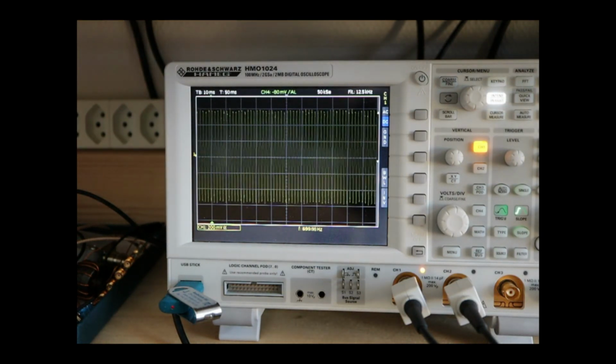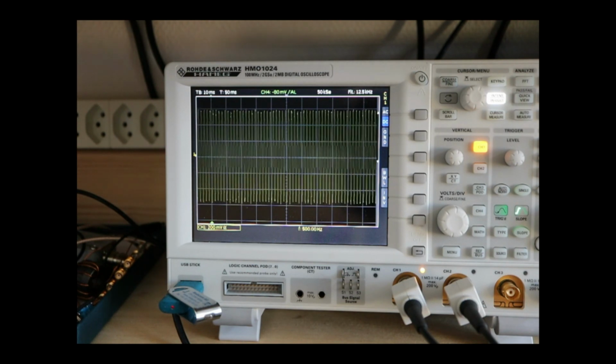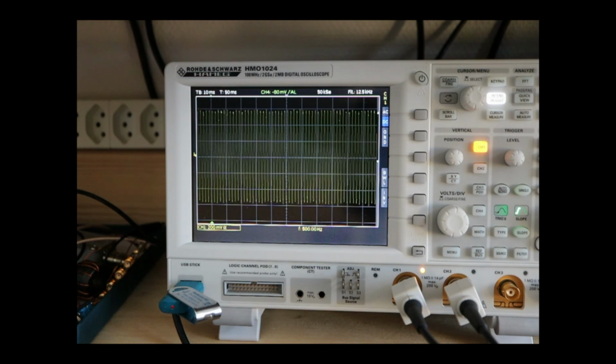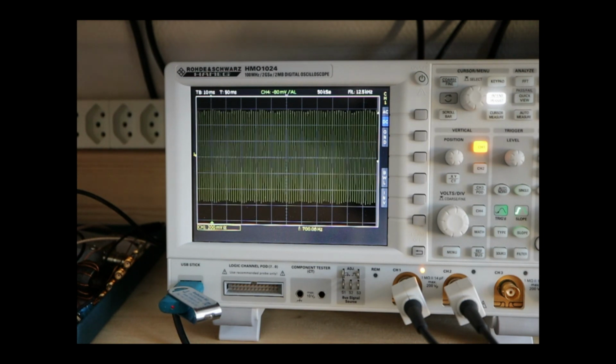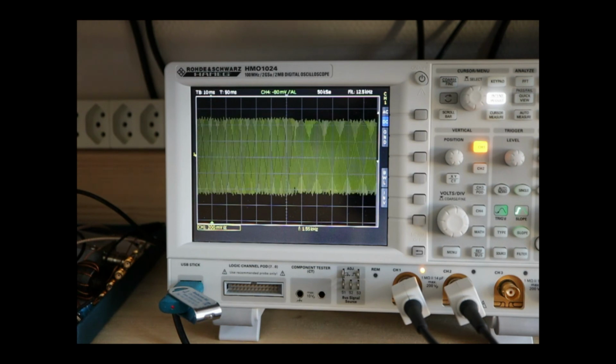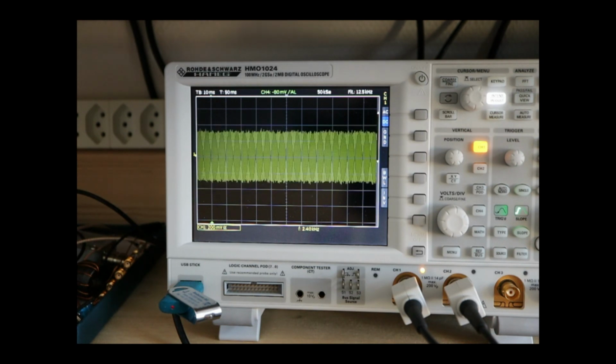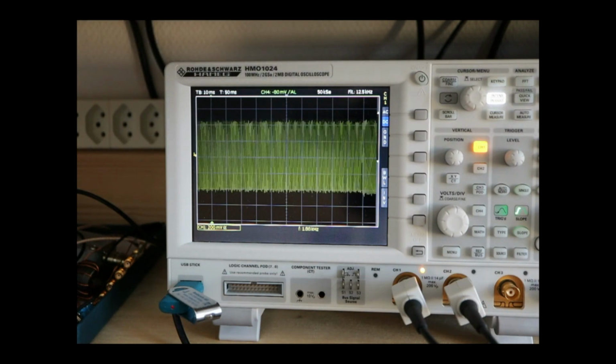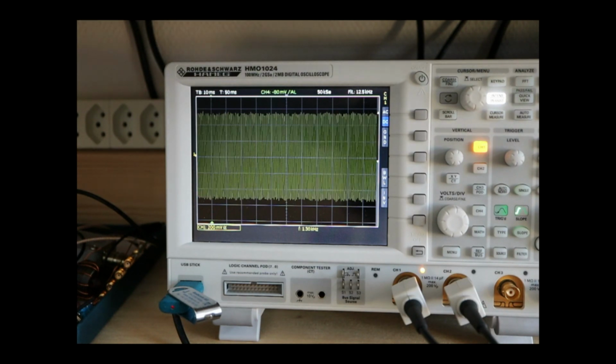Now I'm sweeping manually through the low pass filter. We are now at 500 Hz. This is the output of the low pass. And when we go up in frequency, this is 700, 800, 900. And it starts rolling off here, 1 kHz, 1.5 kHz, 2 kHz. So we see that the roll off starts at around 1 kHz. So we are happy with the performance of this filter.